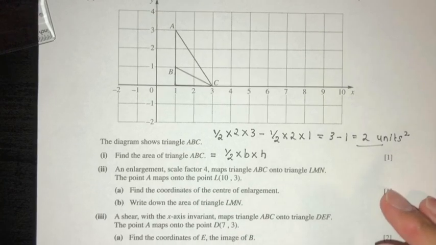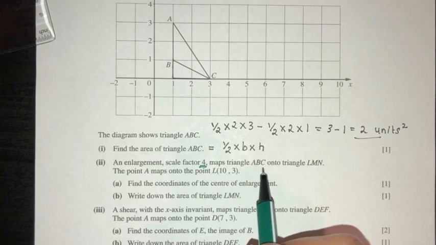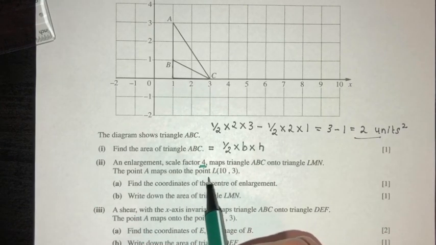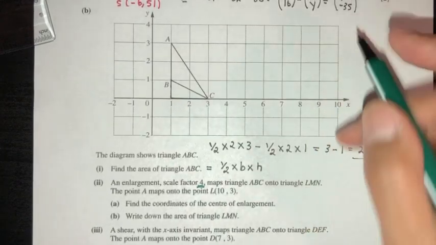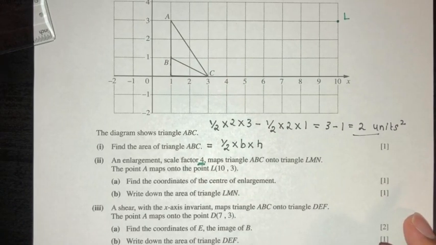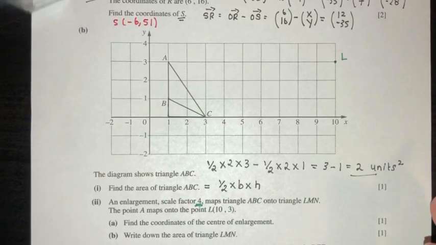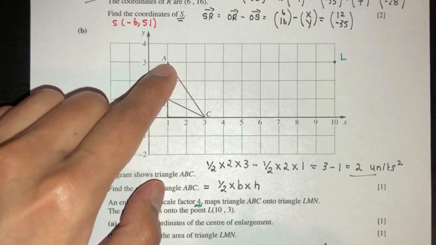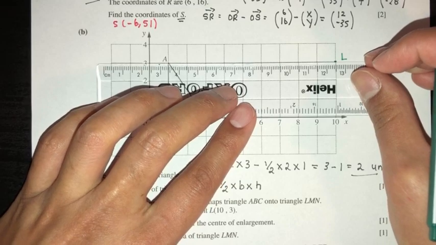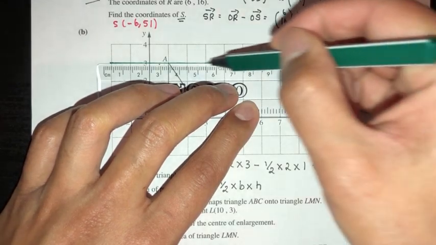Now for part 2, we have an enlargement of scale factor 4, that is important here, which maps triangle ABC onto triangle LMN. The point A maps onto the point L, (-14, 3). So (-14, 3) will be right here. That is your point L. Now the question is to find the coordinates of the center of enlargement. As you guys know, by joining the point to its image, we can find the center of enlargement. So let's join those two and see where the center of enlargement can be.